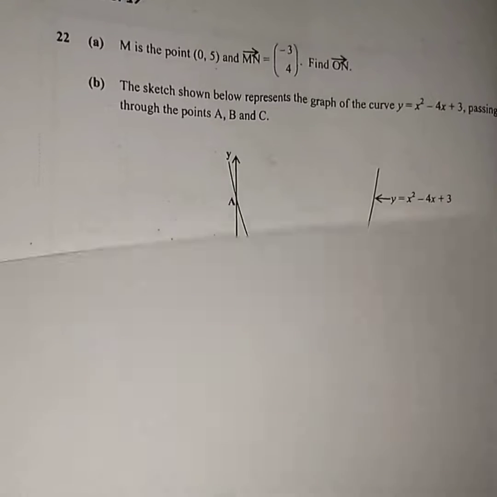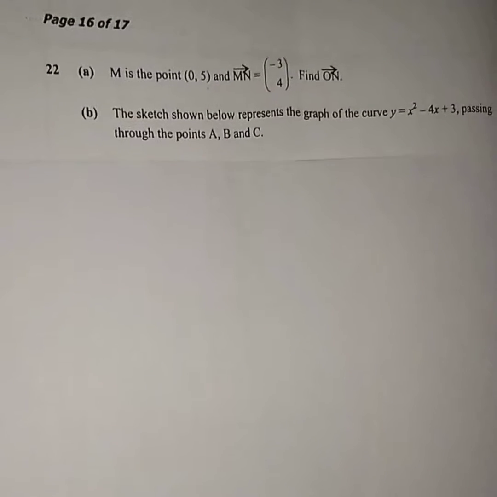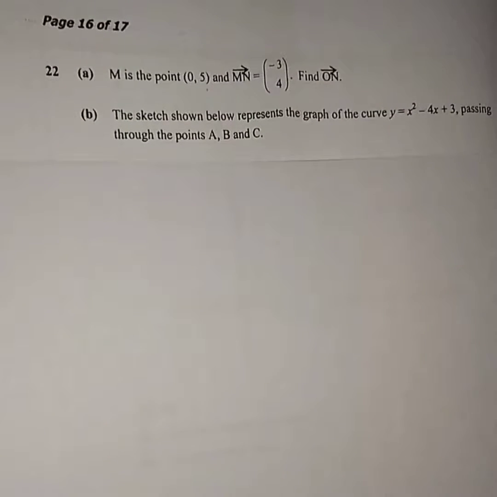Welcome to question 22. This question 22a is on vectors under the category position vectors.